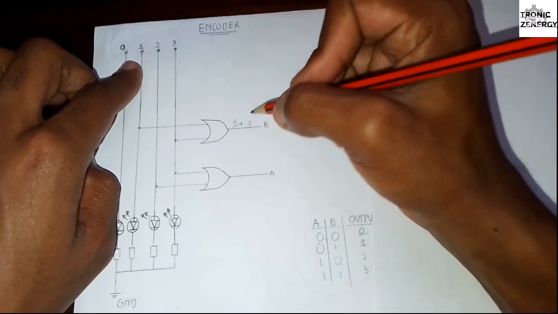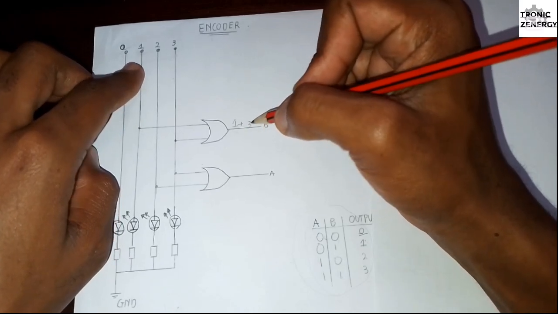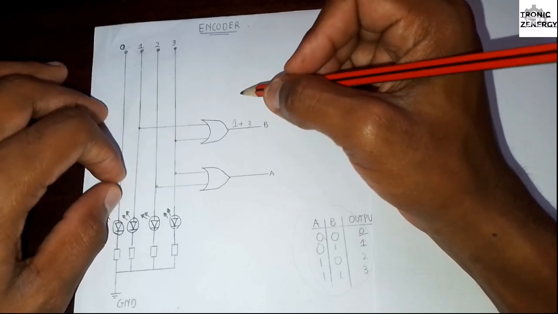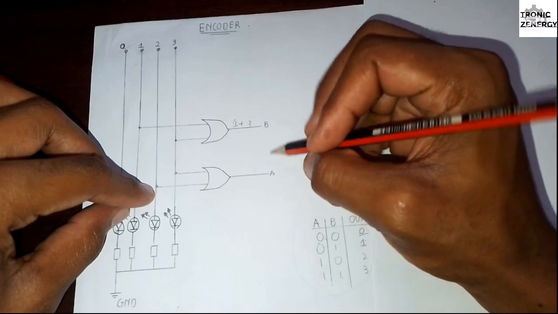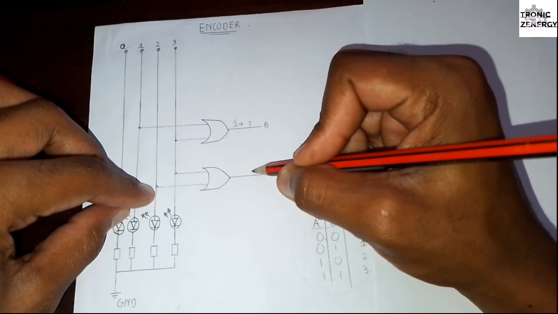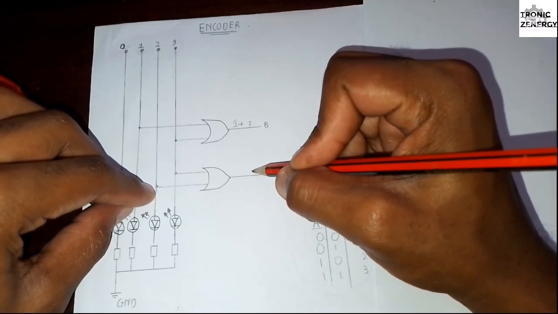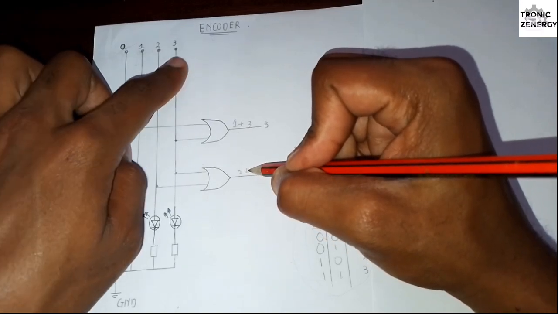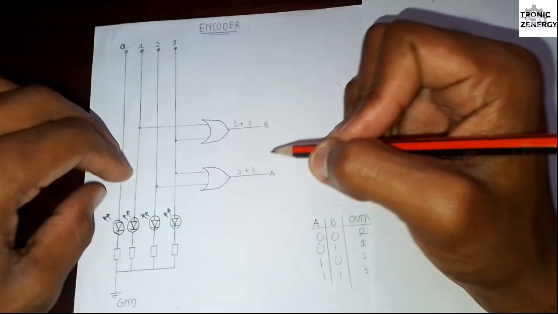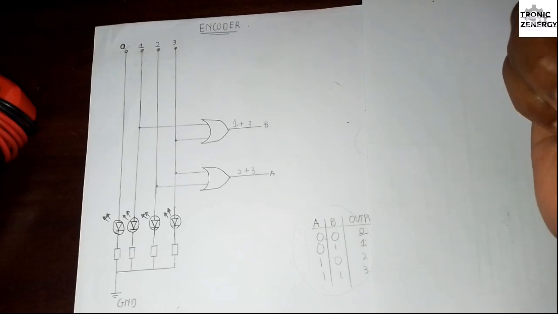Plus in digital electronics, in logic circuits, means OR. And this second OR gate, which contains A as the output, the Boolean expression will be 2 or 3. So that's basically what the circuit entails.